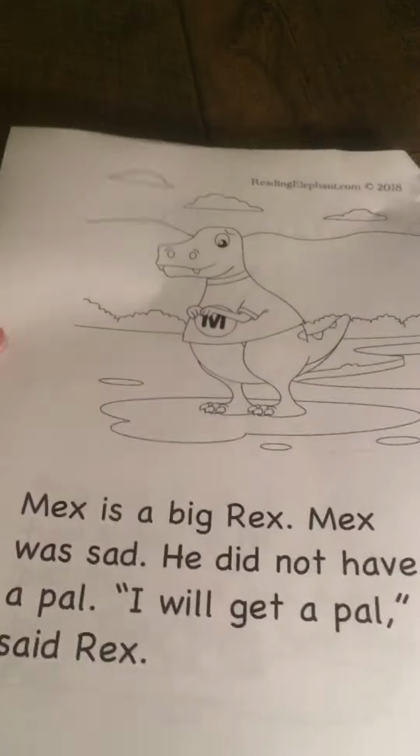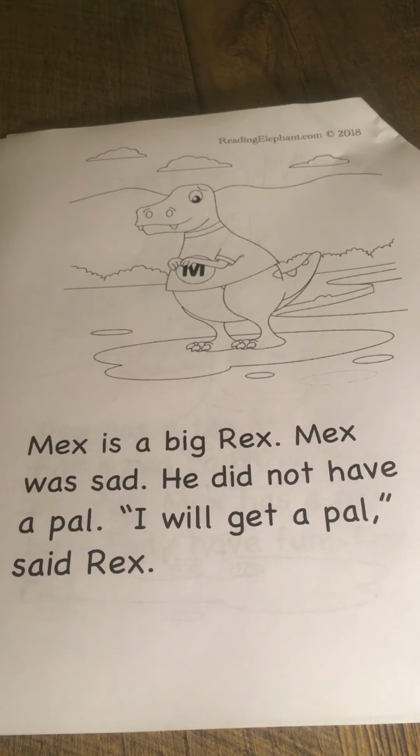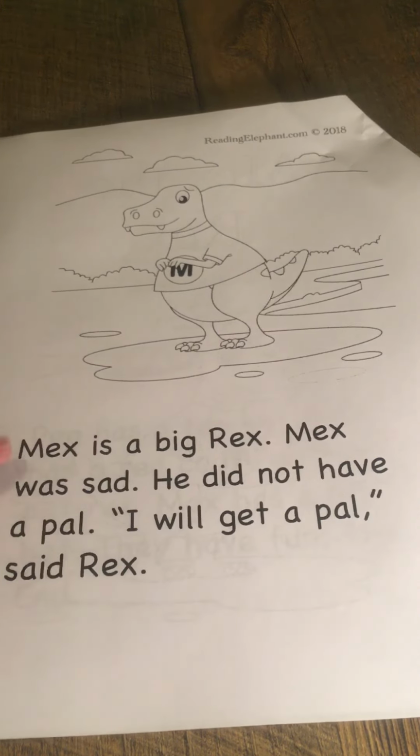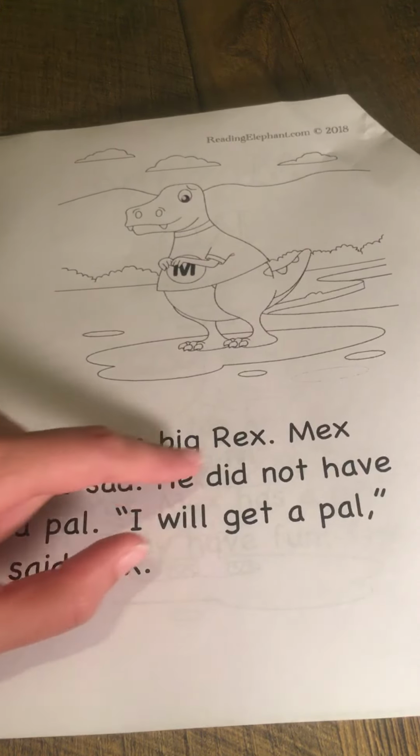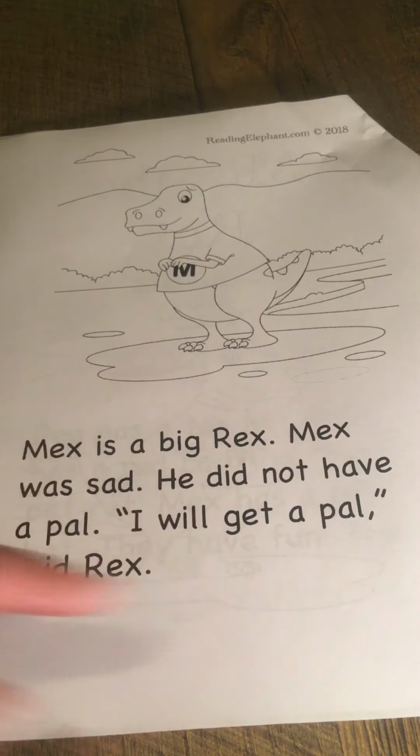So here is just a sample story page. Mex is a big Rex. Mex was sad. He did not have a pal. I will get a pal, said Rex. So as you see here, short vowel words, Mex, big, Rex, sad, did, will, get, and so on, allow children to read this short vowel story.